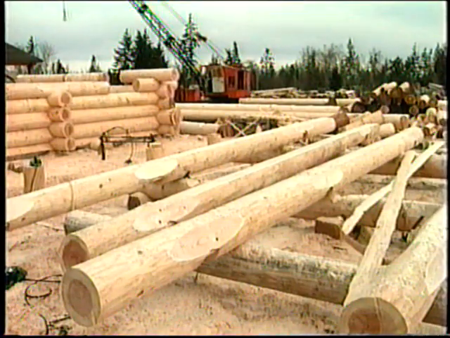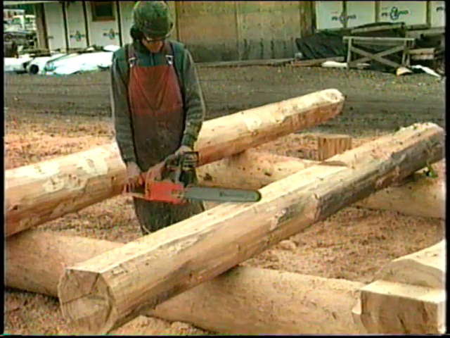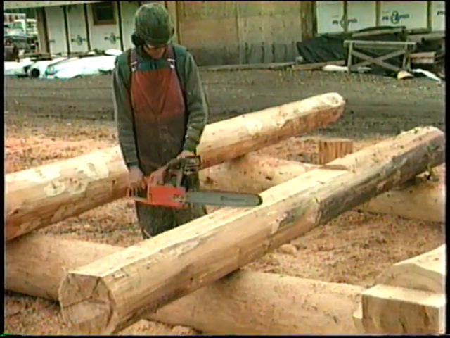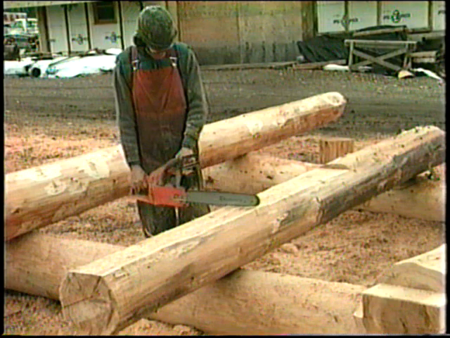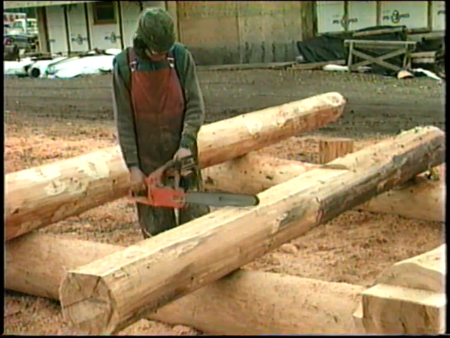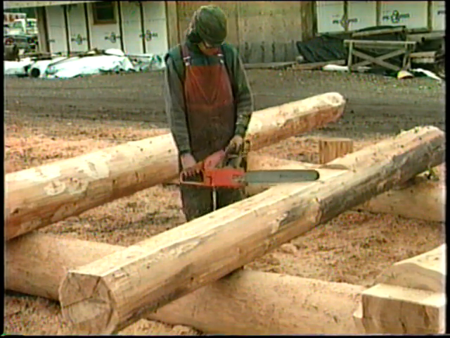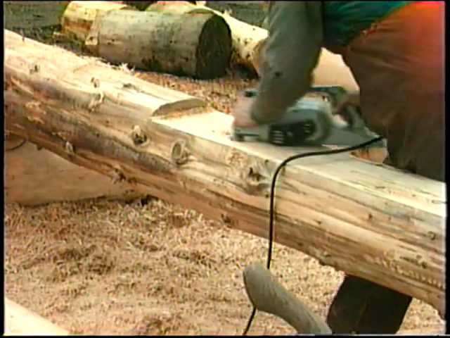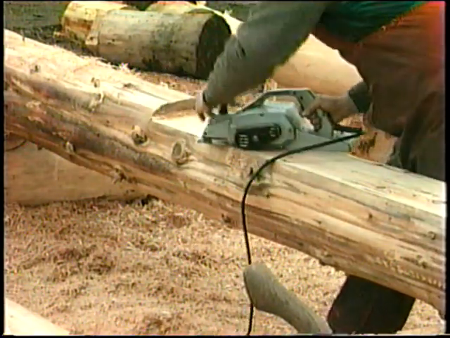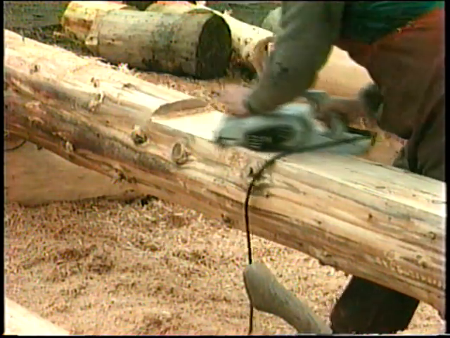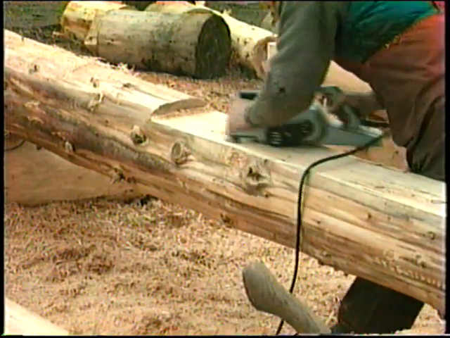Now is the time to cut saddle notch scarfs on the top of the joists to accept the cap log. The cap log will be notched over the ends of the floor joists and most often flattened to accept the roof structure.